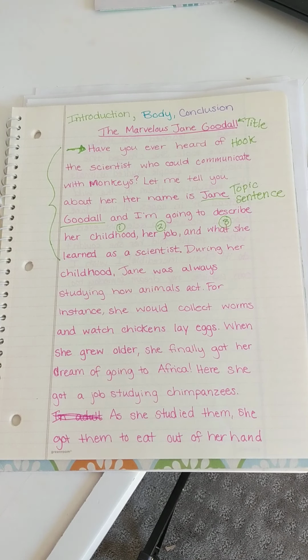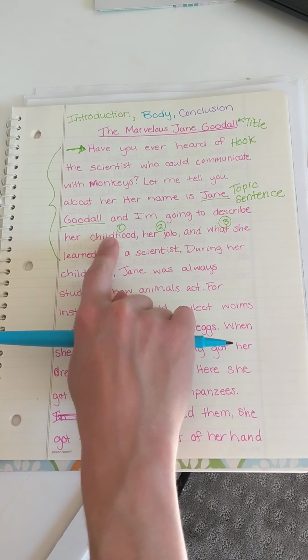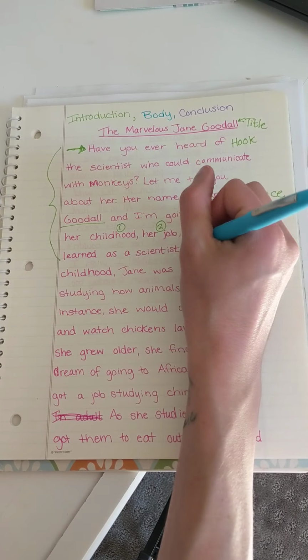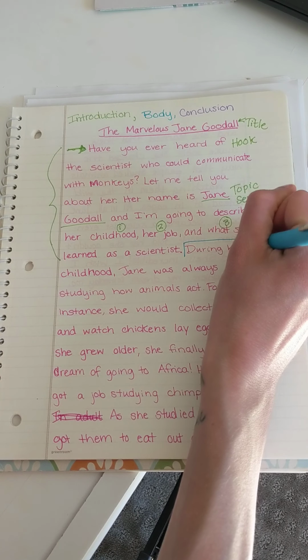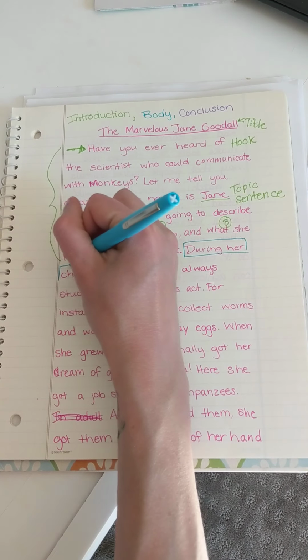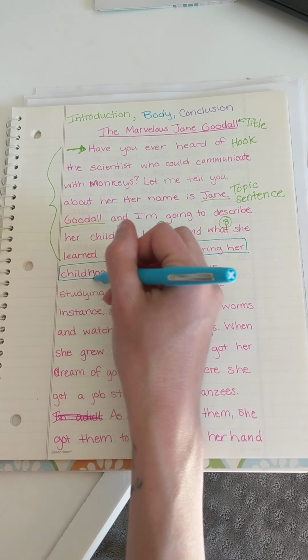Then I'm starting my body, which I have in blue at the top. In my body, I'm looking to have 3 details describing facts, the real information about my person. Of course, you can go beyond that and make it more exciting by extending your details with some examples, which I will show you in just a moment. My first detail should be about her childhood. So I started with the transition words during her childhood, and you can do the same in your writing.